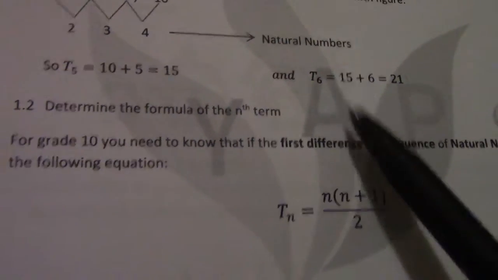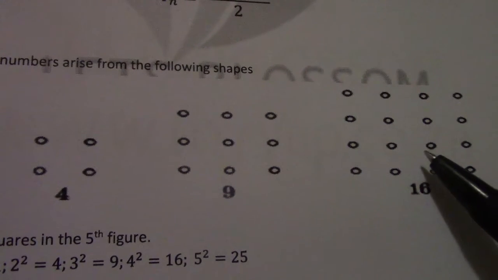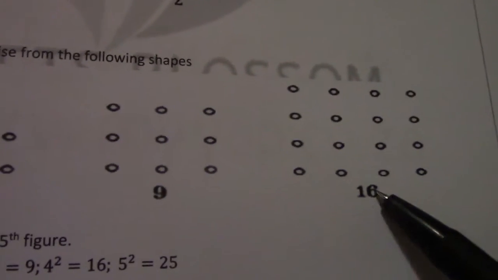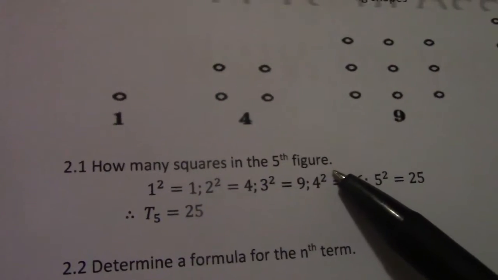We determine natural numbers. Right, number 2, square numbers arise from the following patterns. In grade 9 we call them perfect square numbers. You see they have 1, they have 4 circles, they form a square. They have 9, they form a square. And we say it forms a square because they have 3 circles and 3 circles. Remember, the length is the same. There are 16, I have 4 and 4. So 16 circles.